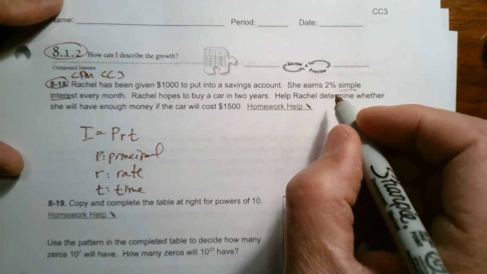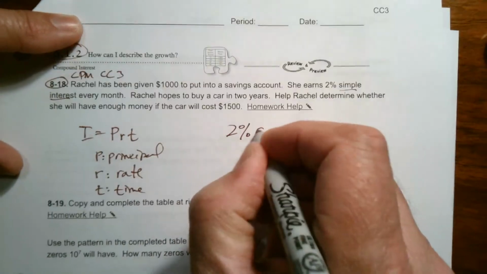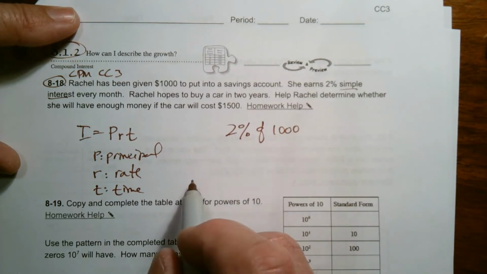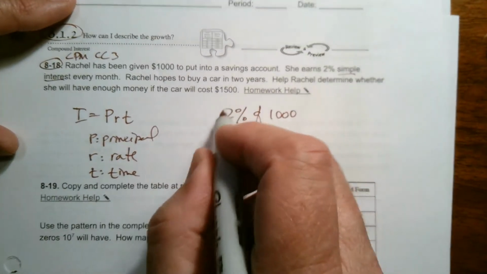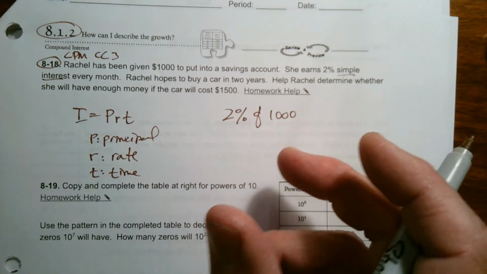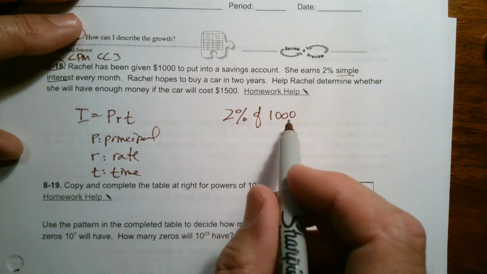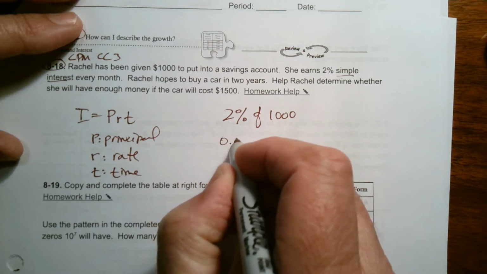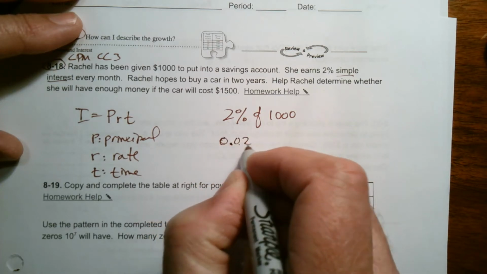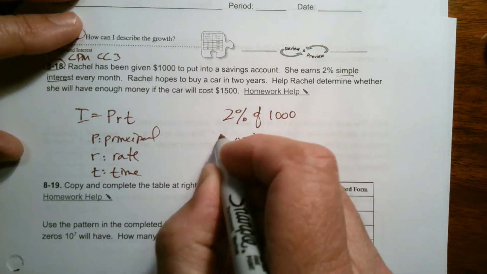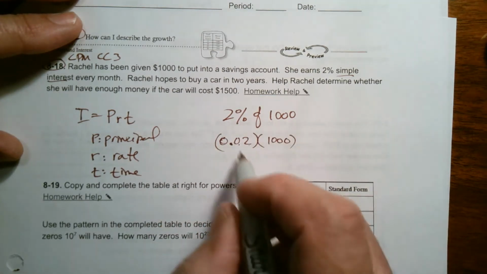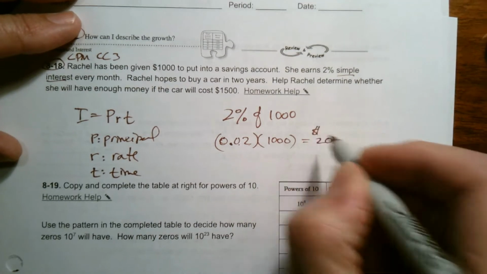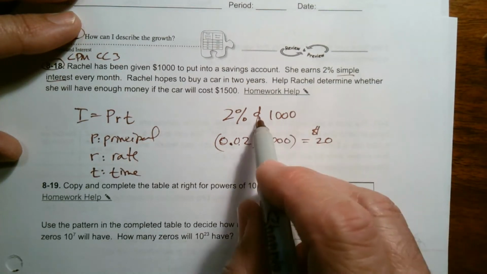First of all, I need to figure out what 2% of 1,000 is, because that's what she'll get every month. How do we do that? Well, we have to take 2% and put it into a number that can be multiplied when we talk about finding the percentage of something. Usually I'll put it in as a decimal. 0.02 is 2%, and then we multiply by 1,000. If I multiply those two, I end up with 20. So $20 is what 2% of 1,000 is.